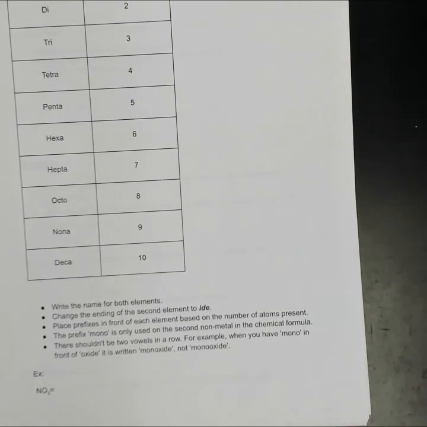The only thing you have to be aware of is mono is only used on the second nonmetal in a chemical formula. So you'll never have monosulfide something. It's always used just on the second element, so never mono on the first element. And again, if you have two vowels in a row, you just take off one vowel and replace it.